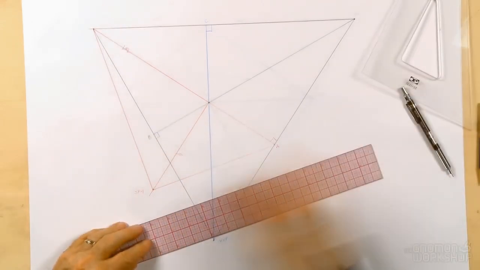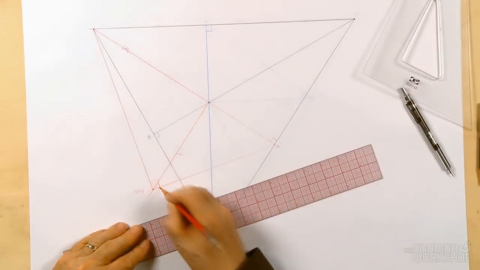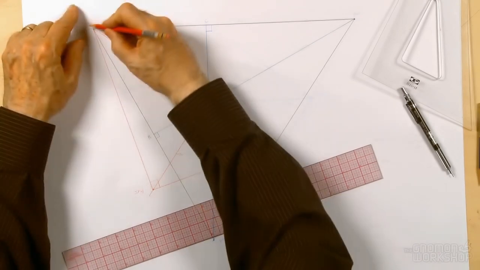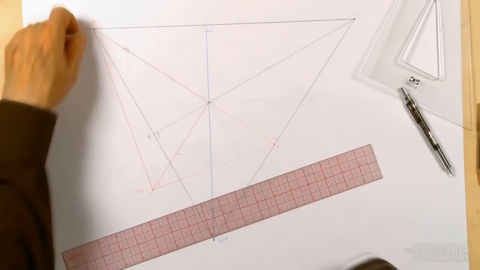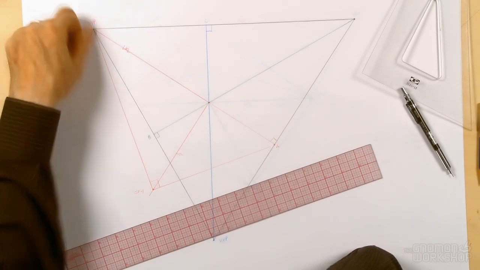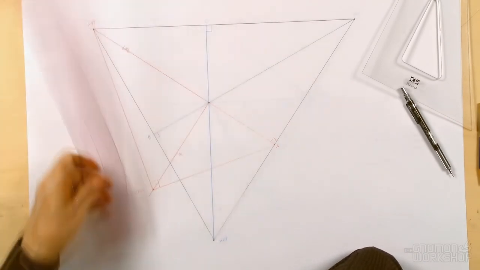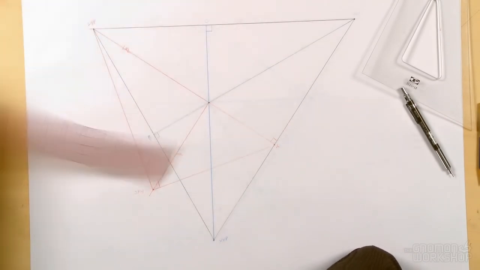So what I've done here is I've made a 90-degree angle that goes through the left vanishing point and through point A here. This gives me a line from the left vanishing point to station point 1. I can use that to find the measuring point.